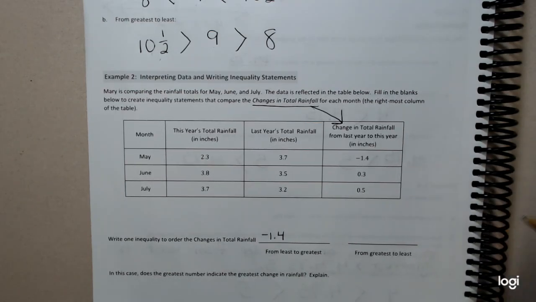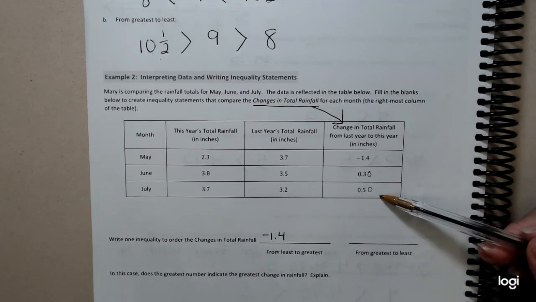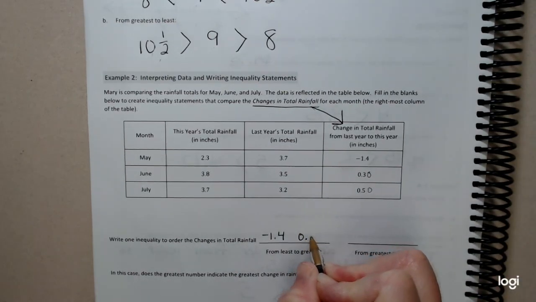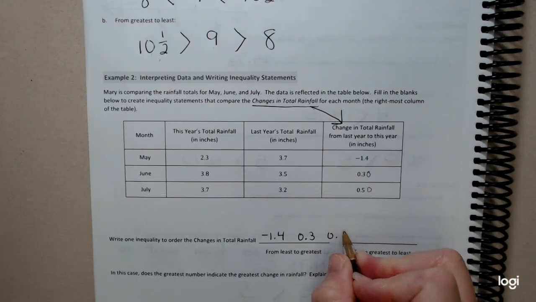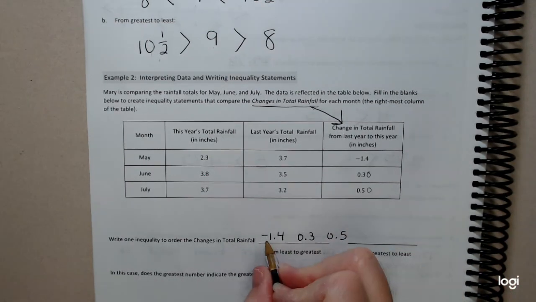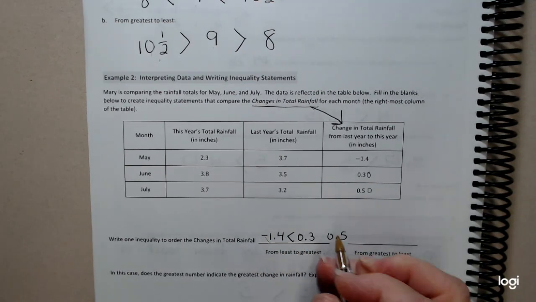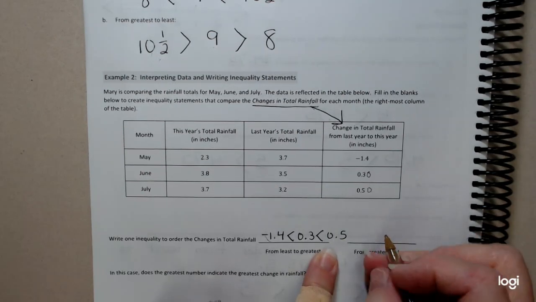3/10 or 5/10? Well, if I'm having a hard time, I might think of it in terms of money. 30 cents and 50 cents. 30 cents is much smaller. So I'm going to leave a space and put 3/10. And that means 5/10 is larger. My inequality statement would look like this. Negative 1.4 is less than 3/10. And 3/10 is less than 5/10. Now we're going to take the exact same rational numbers, but this time we're going to change them in order from greatest to least. Well, we found out that 5/10 is the greatest number.